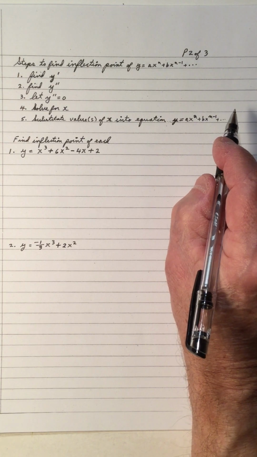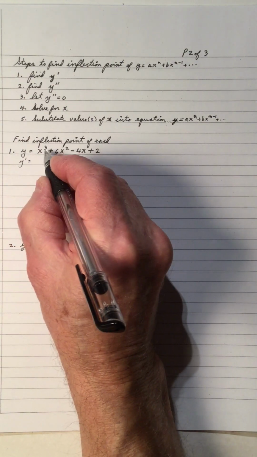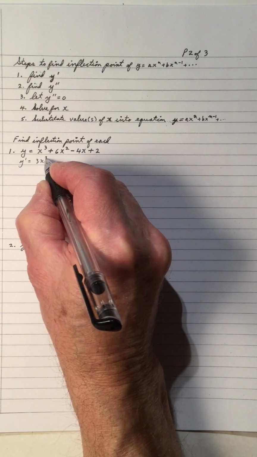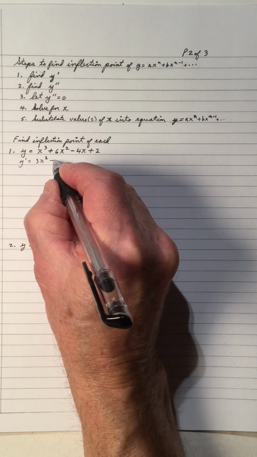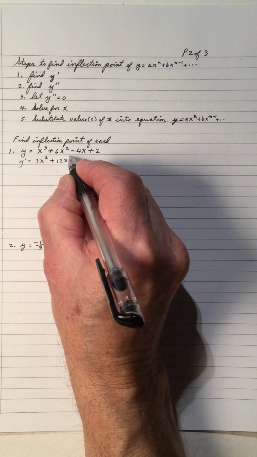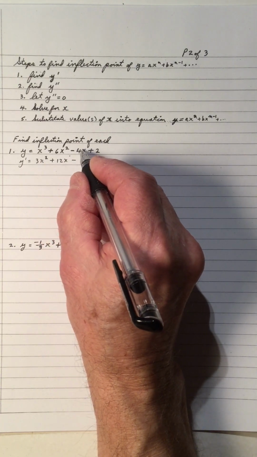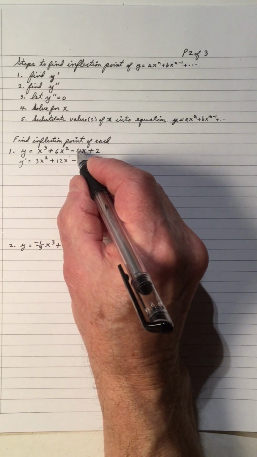So let's find the inflection point of each. Let's do the first derivative. 1 times 3 is 3, and the degree drops. 3 minus 1 is 2. 6 times 2 is 12, and 2 subtract 1 is 1. And negative 4x is just negative 4, because it's linear and the slope is negative 4.